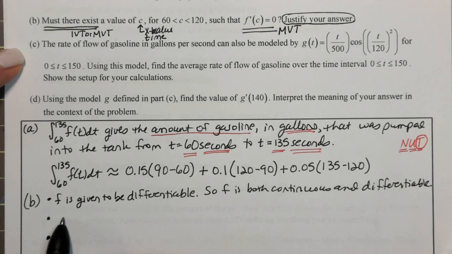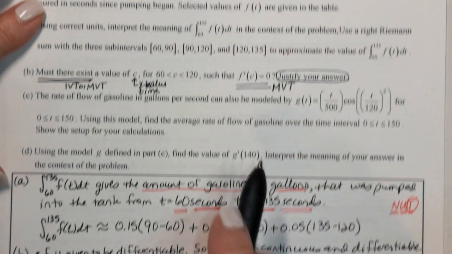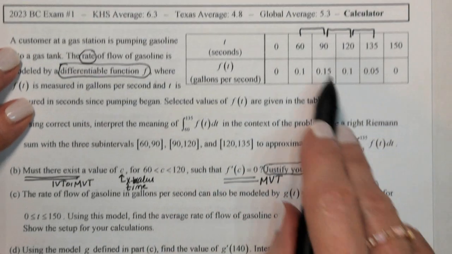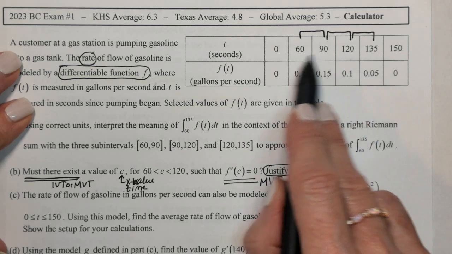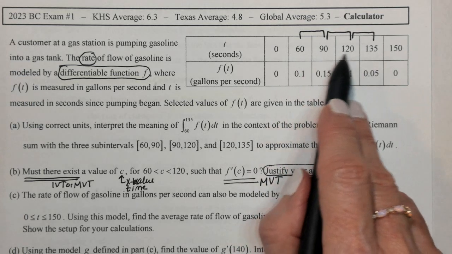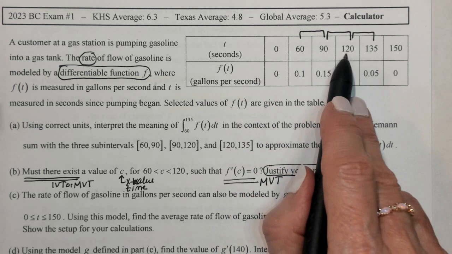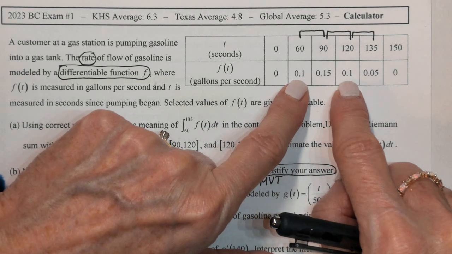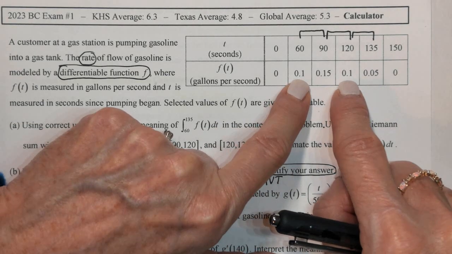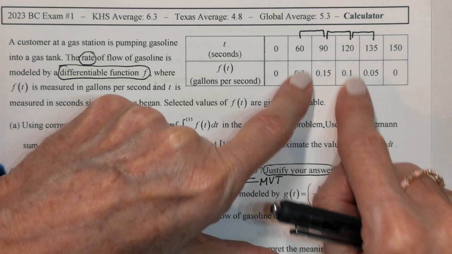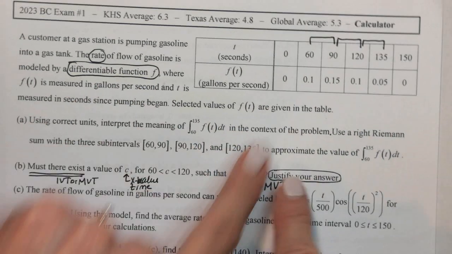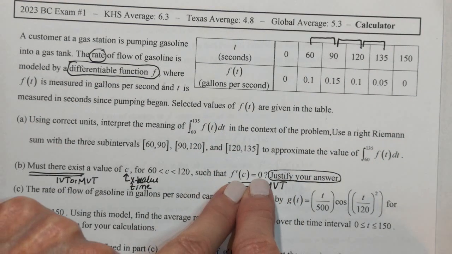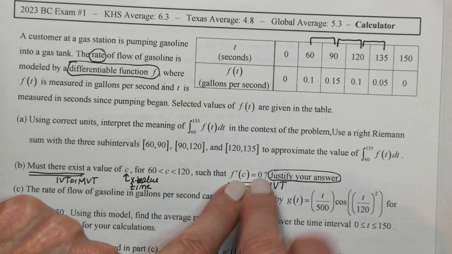Now we're going into the meat step. Okay? I need to find, between 60 and 120, two F values that are the same. Well, it just so happens that those two are the same. Therefore, the rate of change between them is going to be 0. Right?